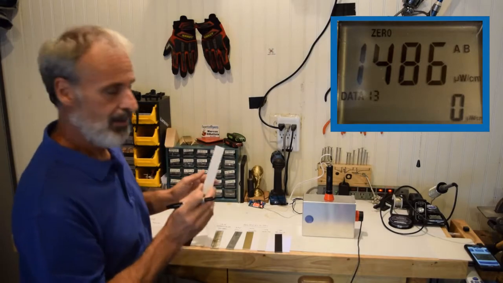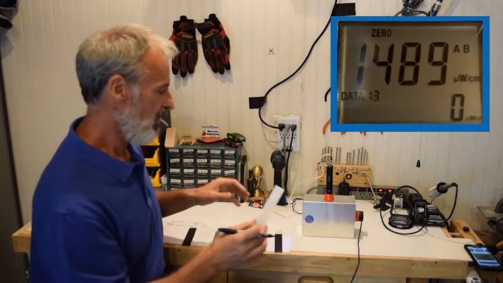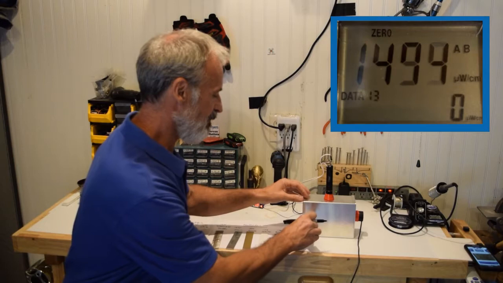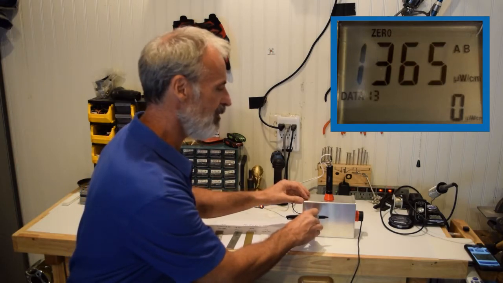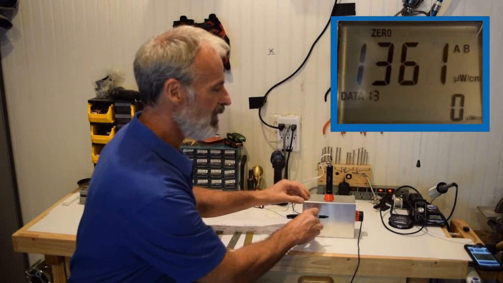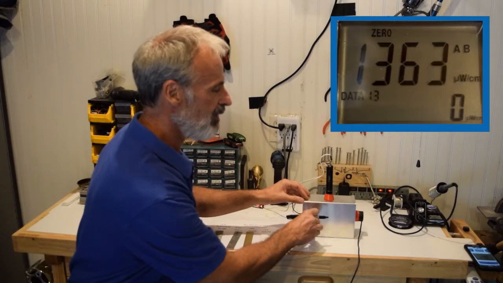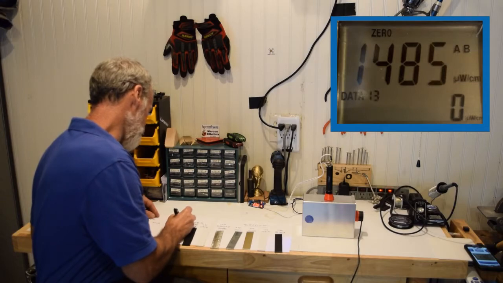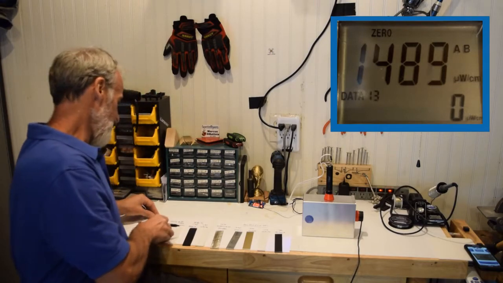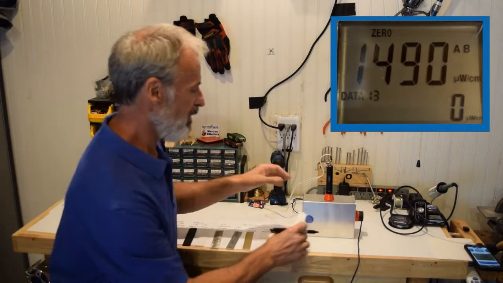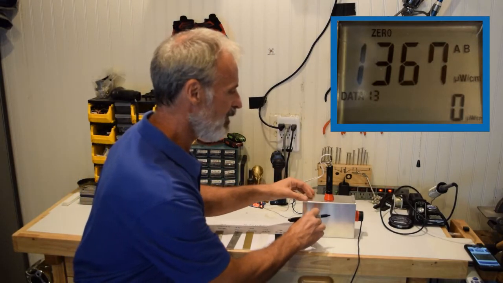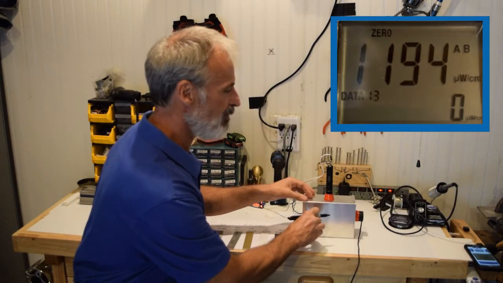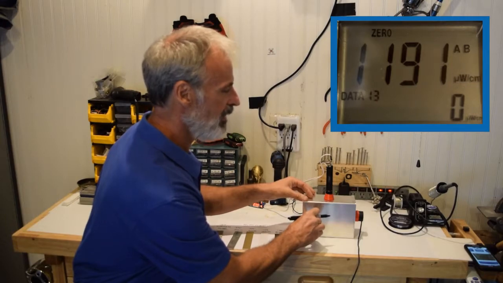Now we're going to go to high density polyethylene. This will show what happens when you have something that transmits some light and reflects some. So you can see HDPE, 1360. Not too bad. But if you take that same HDPE and paint it white, you can see the negative effect that painting has. 1195.